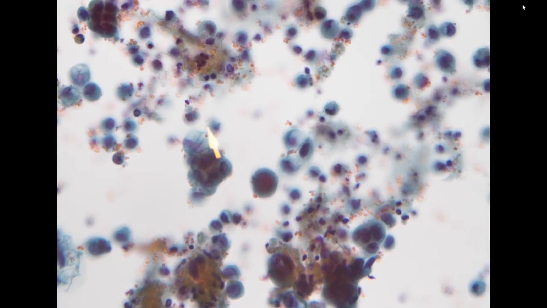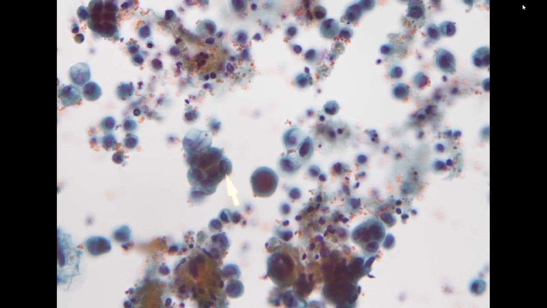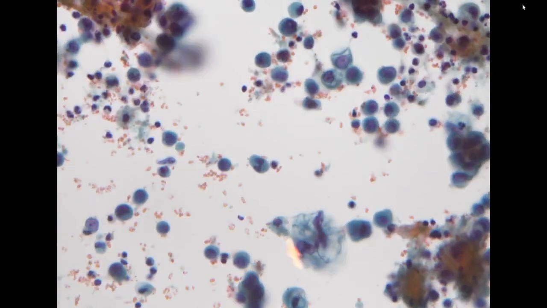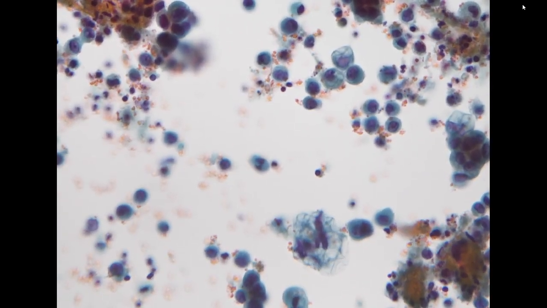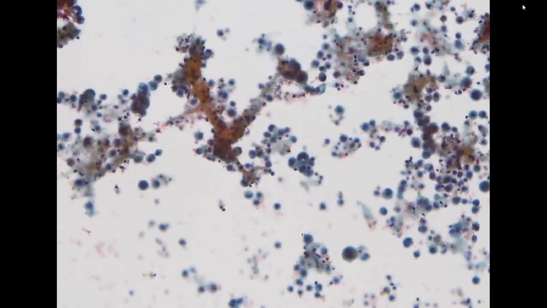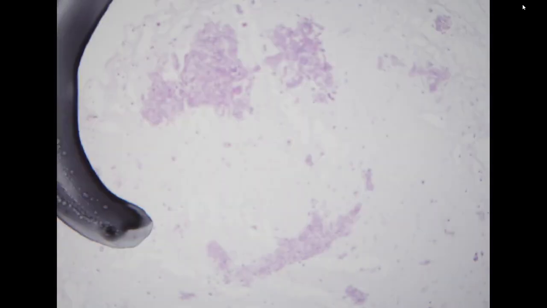Perhaps these could be cancer cells because they show a tight cluster. Again, this is probably a cancer cell cluster, but because of the background hemorrhage and a lot of reactive change, I think it's better that we do a MOC31 on these specimens.